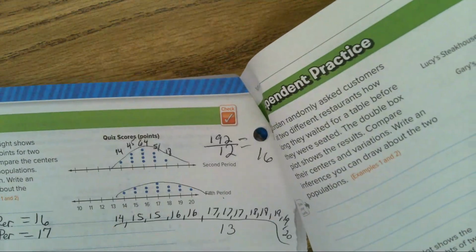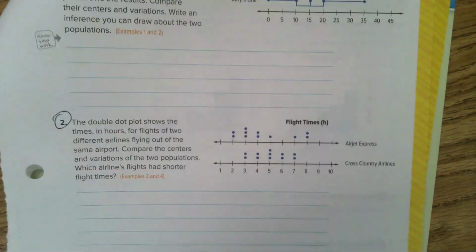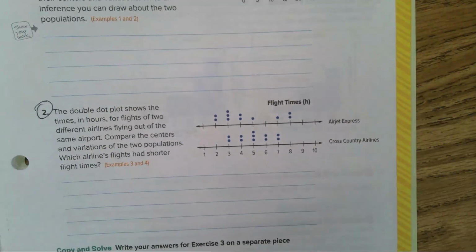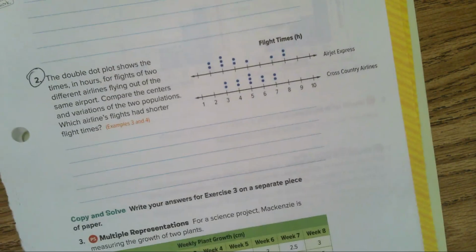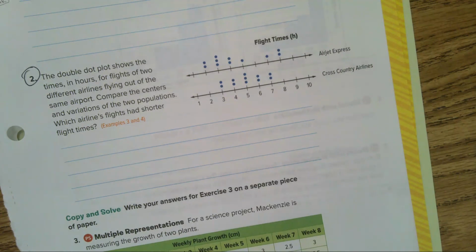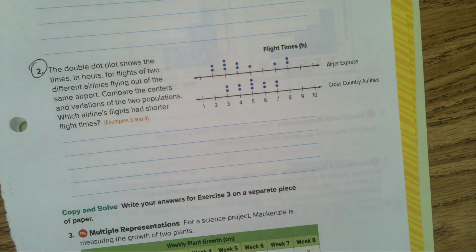And the only one with the dot plot is number 2. So you have to draw a box plot in order to get the interquartile range? Yes, because they're not symmetrical, yes. That's the only one you have to do that to. Okay? So, let's get going on this. No, this is something we need to do by ourselves today.